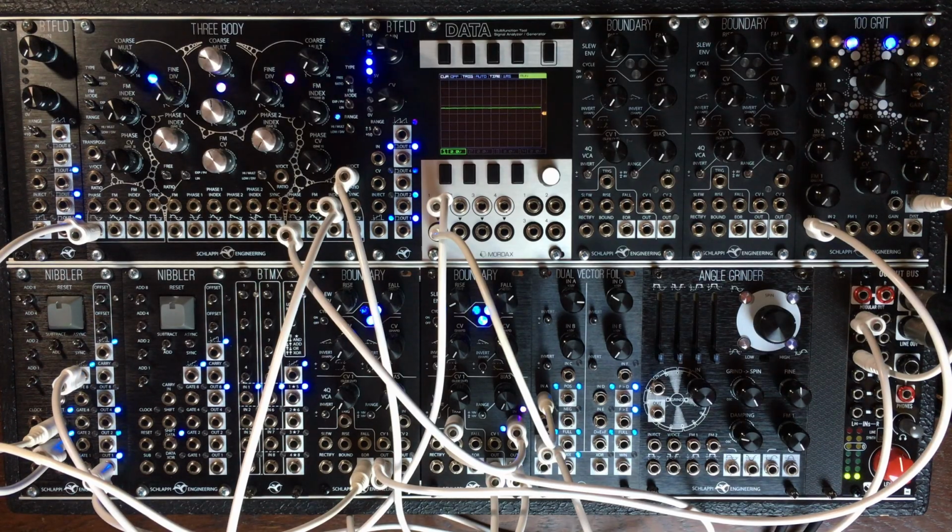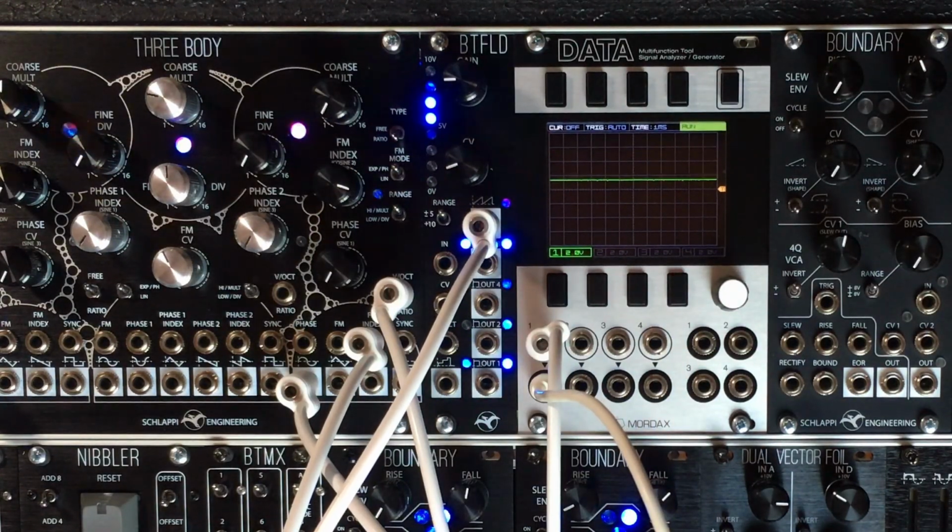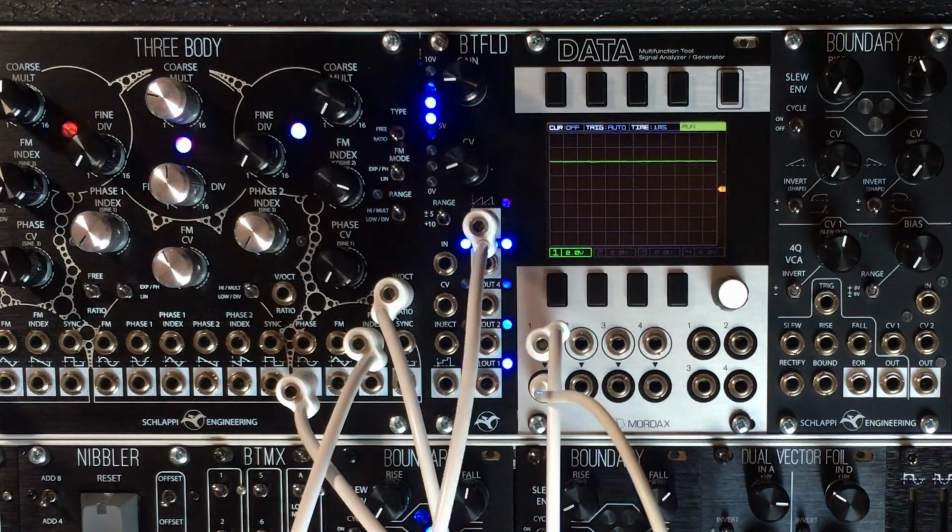Now I want some kind of a snare or noisy thing. I'm not sure I've actually showed it properly, but you can make white noise from the bitfold using its feedback circuit.